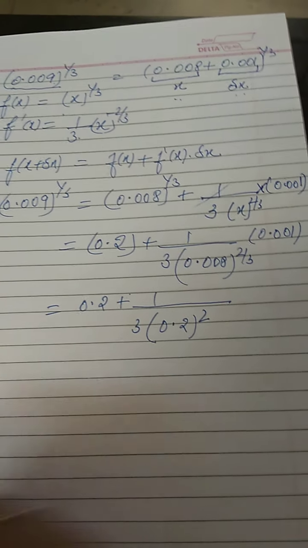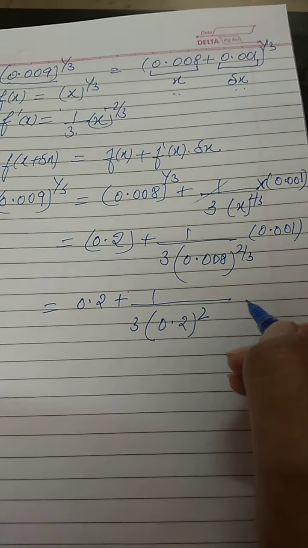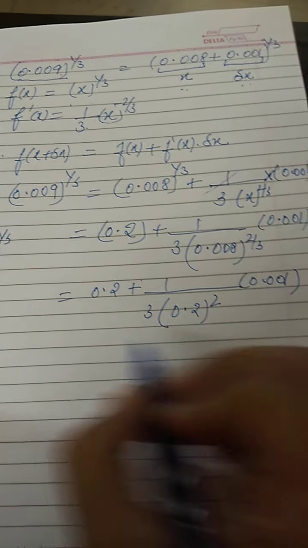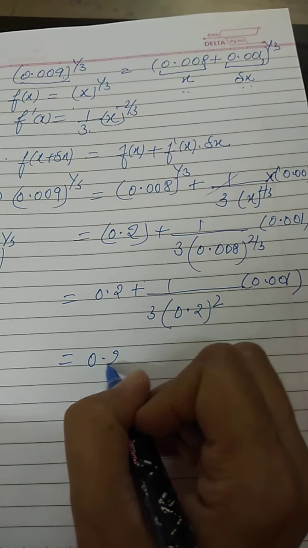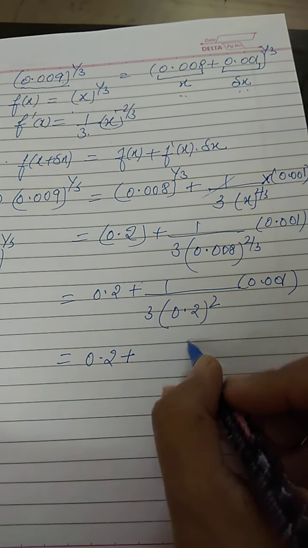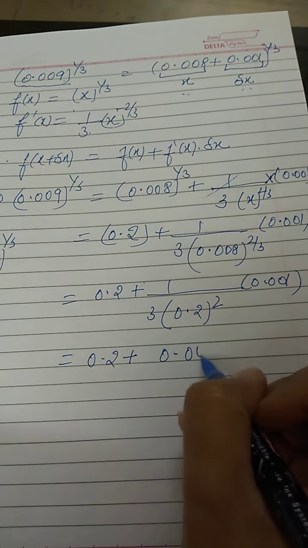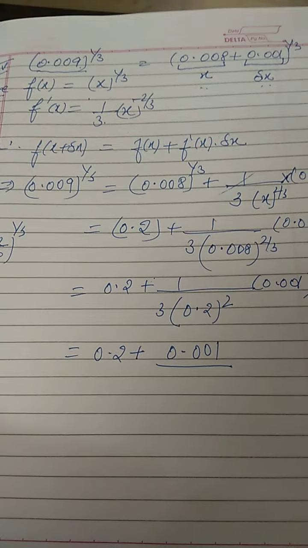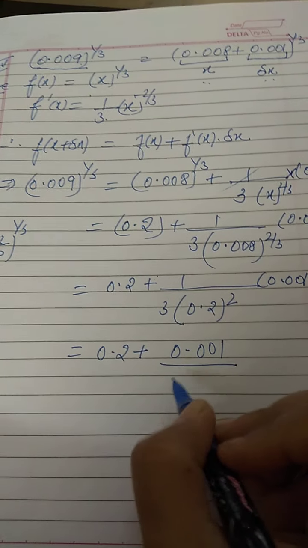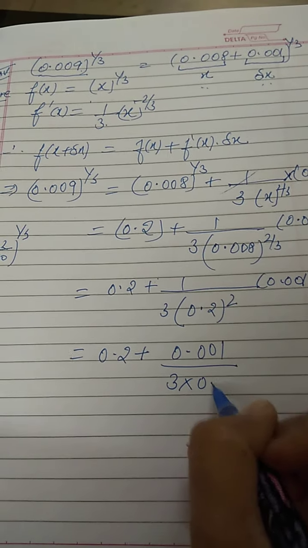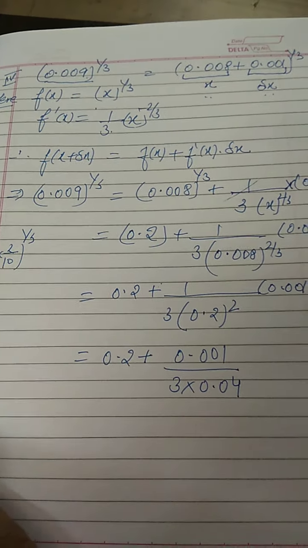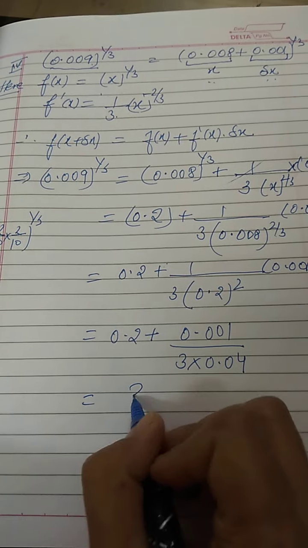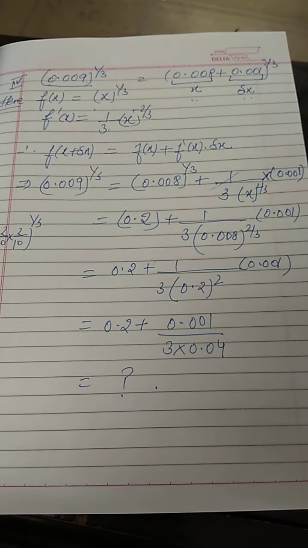0.2 square, okay, and here 0.001, so it will be 0.2 plus 0.001 divided by, it will come 0.04, okay, so 3 into 0.04, and rest of the calculation you people can do and you will get your answer here.